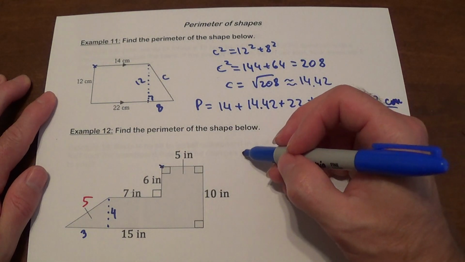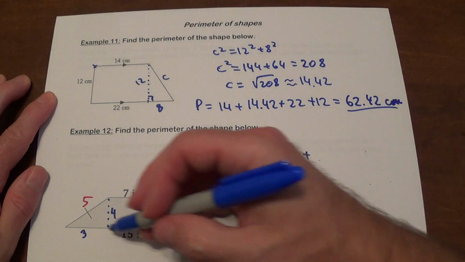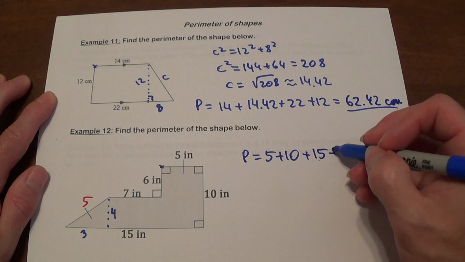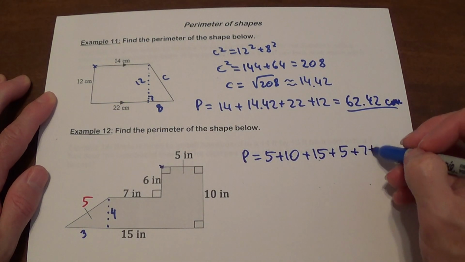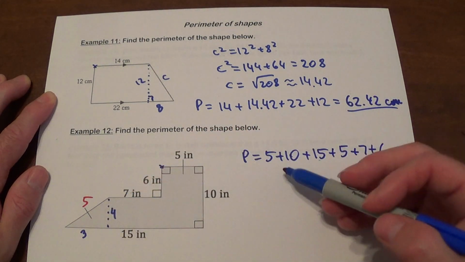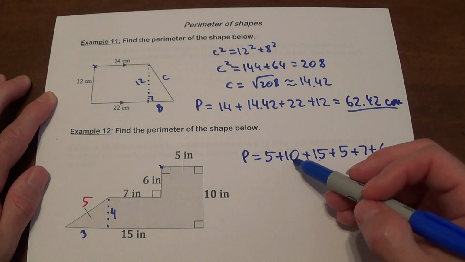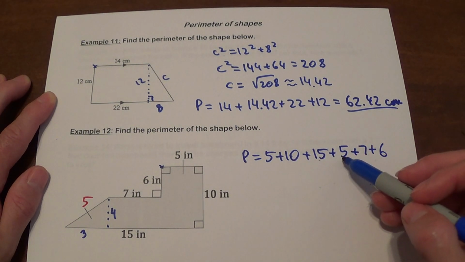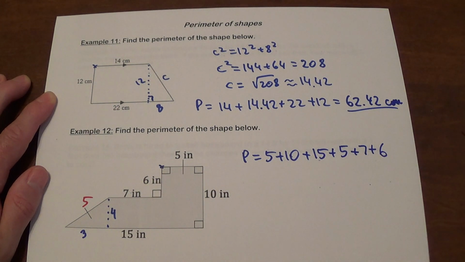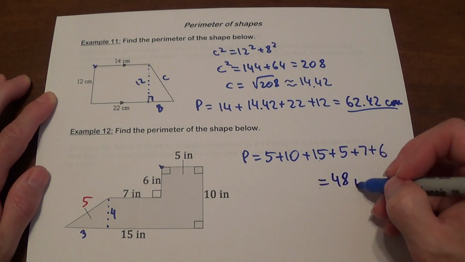Okay, so the perimeter is going to be 5 plus 10 plus 15 plus 5 plus 7 plus 6, right? 1, 2, 3, 4, 5, 6. 5 plus 10 is 15, plus 15 is 30, 35. So 35 plus 13 is going to give us 48. So this here is 48 inches.